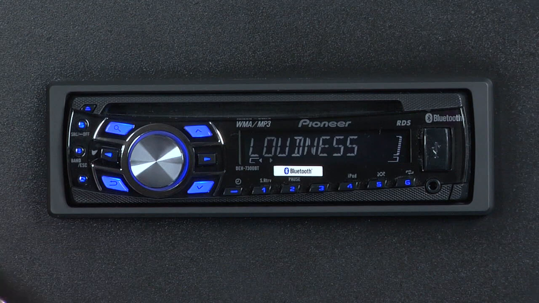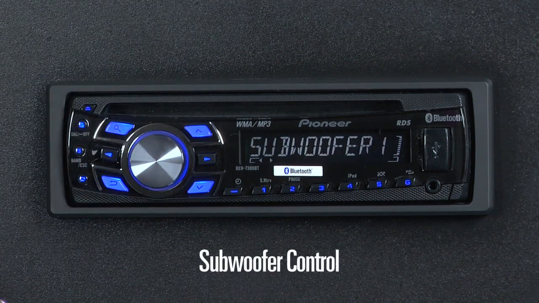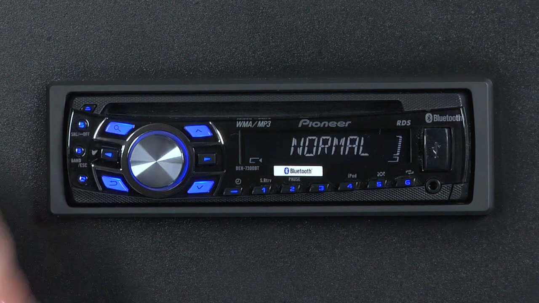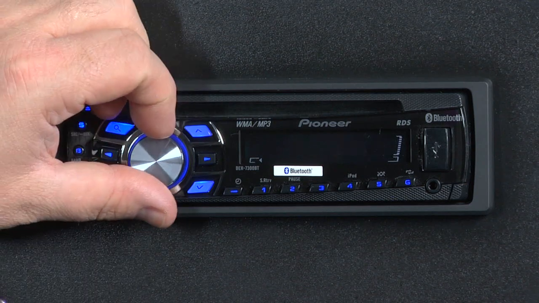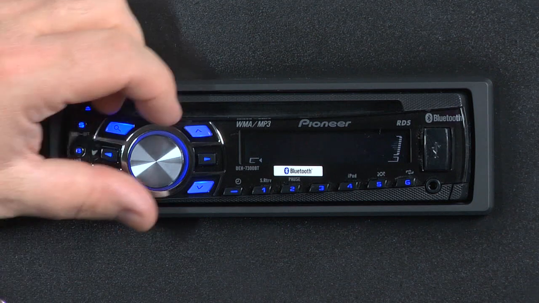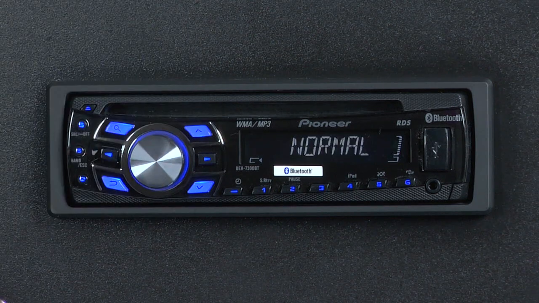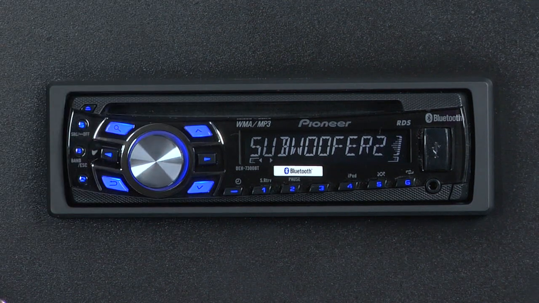Hit the return button and we're over to subwoofer setting number 1. We'll hit enter to see the subwoofer settings. This is set to normal. If we spin the dial, our polarity could be set to reverse. We spin it one more time. Subwoofer settings are turned off now. So we will turn that over to the normal setting. I'll hit return and spin our control knob one more time to go to our subwoofer setting number 2.